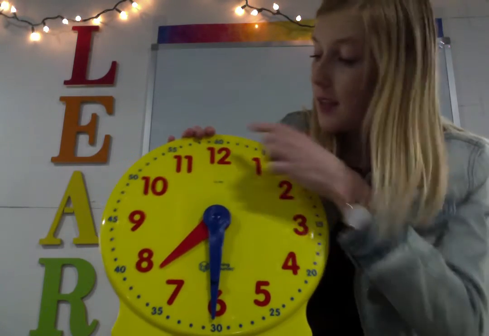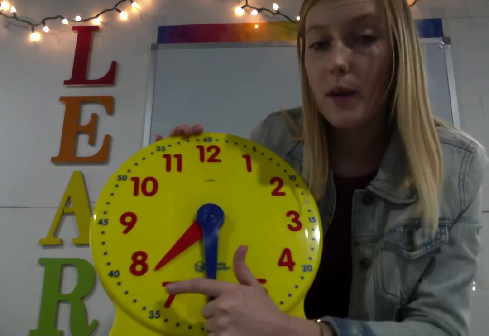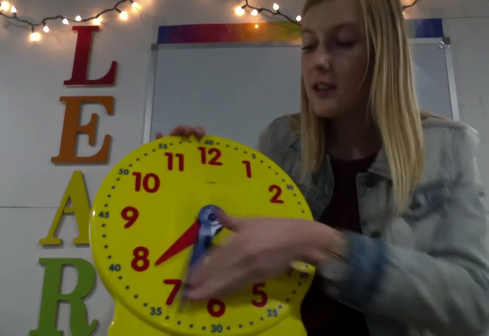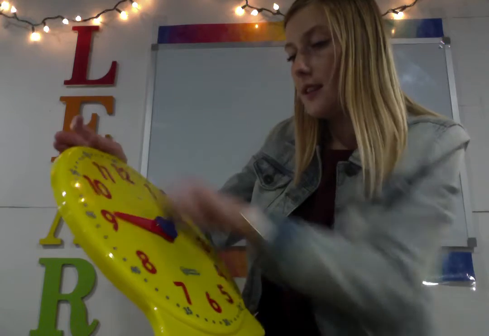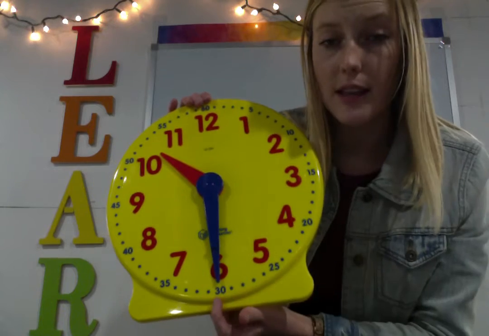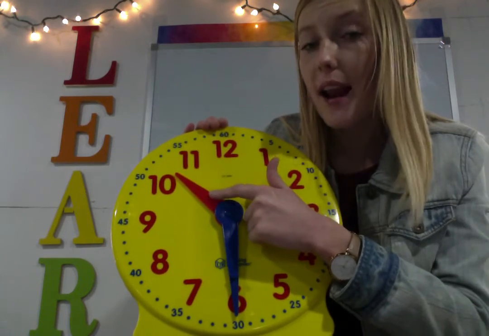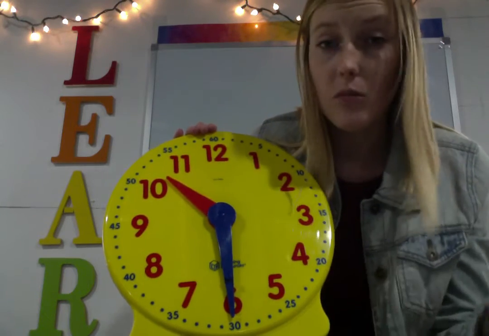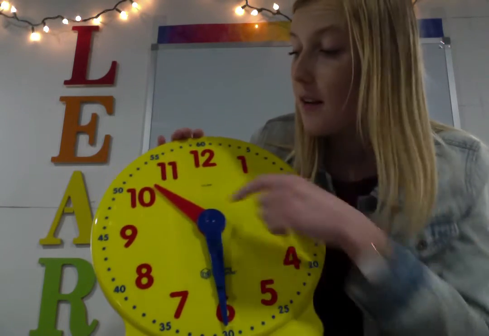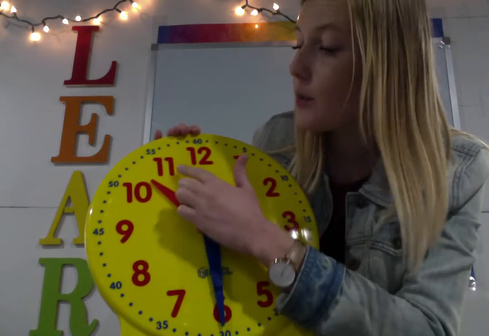Most of the time, the number will always be the smaller one. So when you're looking at a clock, when your big hand is on the 6, it's always something 30. That's why this little 30's down here. It's always something 30. So then you want to look at your red hand or your small hand, your hour hand, to see what 30. Is it 7:30? Is it 9:30? Is it 11:30?